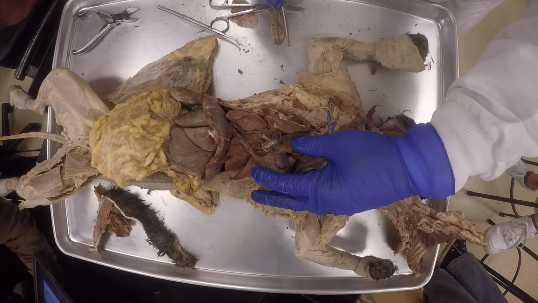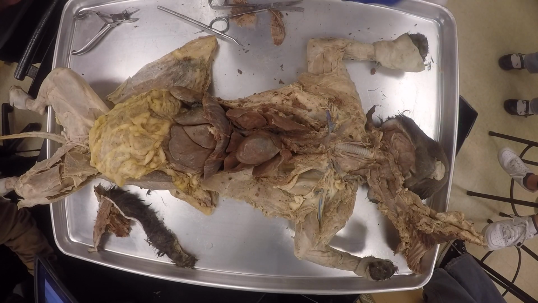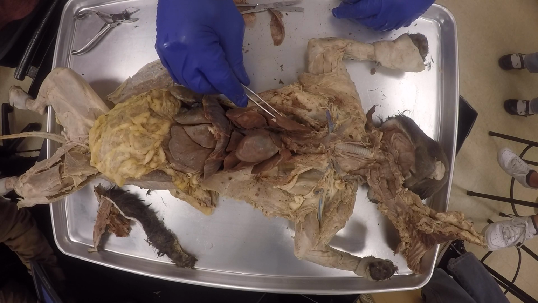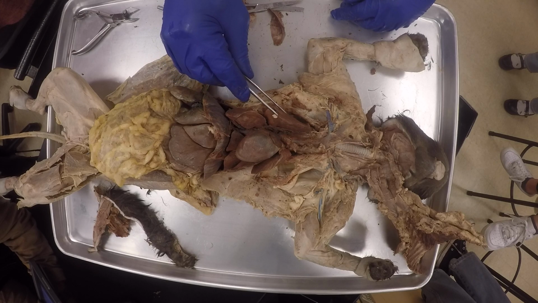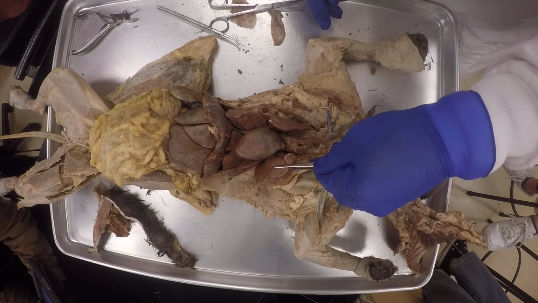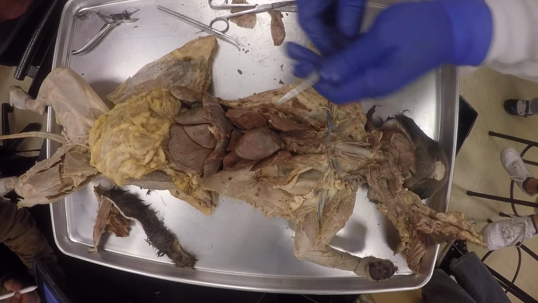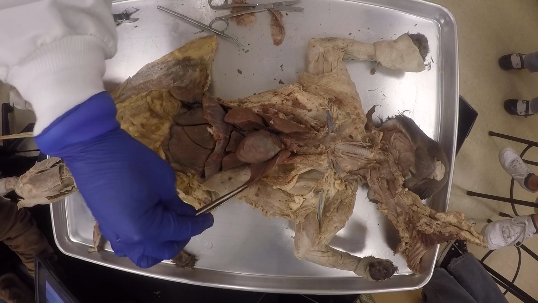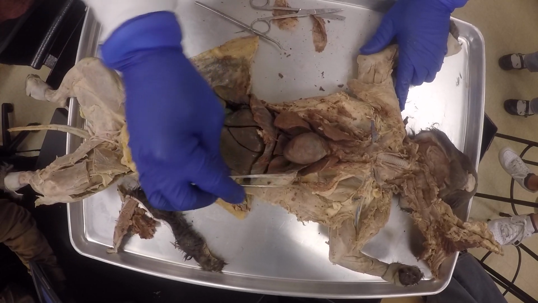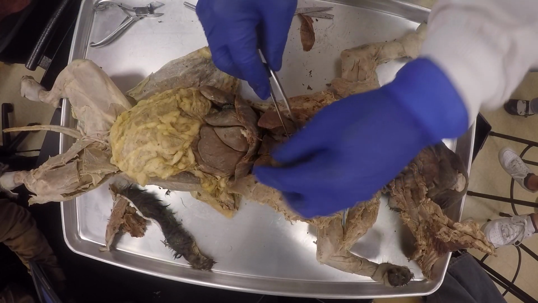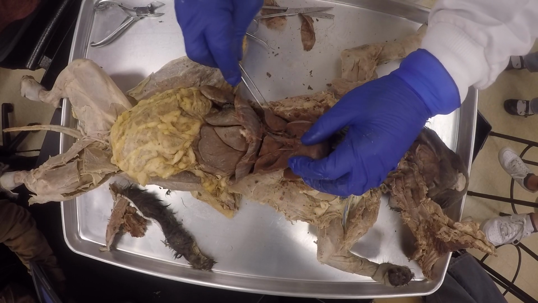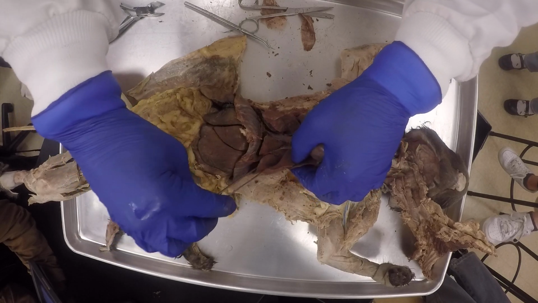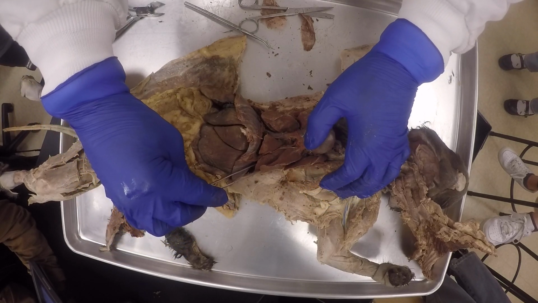This is the trachea, and the trachea bifurcates into the right primary or principal bronchus and the left primary or principal bronchus. Okay, then we go to the lobes of the liver now, of which the cat has 7. Right apical lobe, left apical lobe, right cardiac lobe, left cardiac lobe, right diaphragmatic lobe, and then left diaphragmatic lobe.